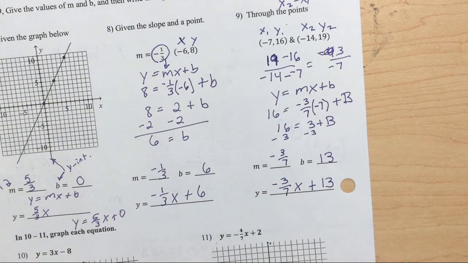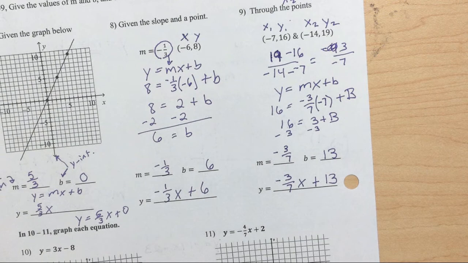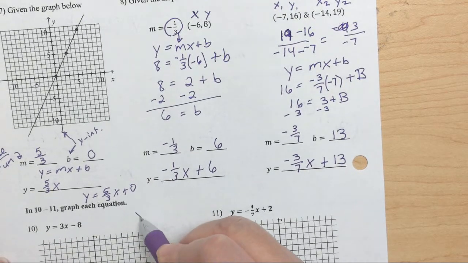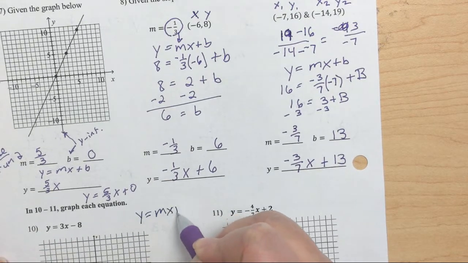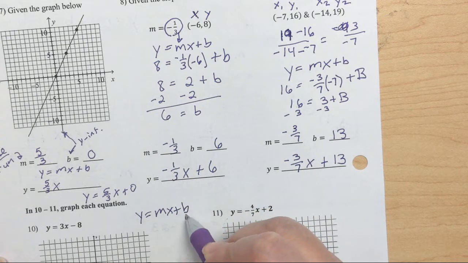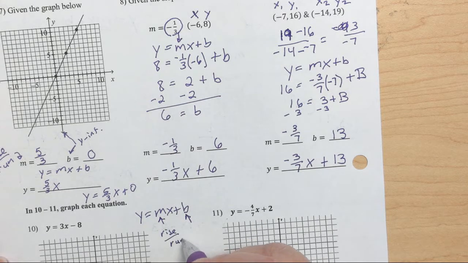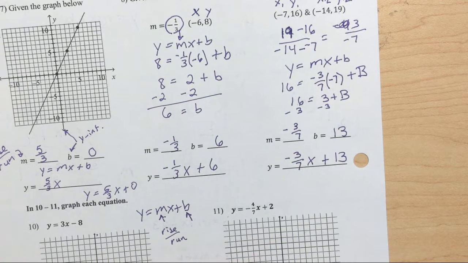When you do this next part, remember to find your b when you're graphing. y equals mx plus b. Find your y-intercept, and then use your slope, your rise over your run. So take a moment to do number 10.